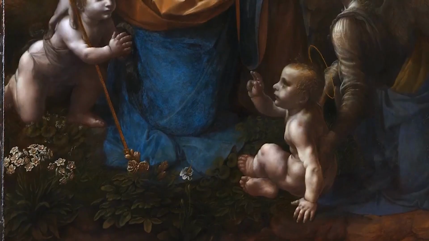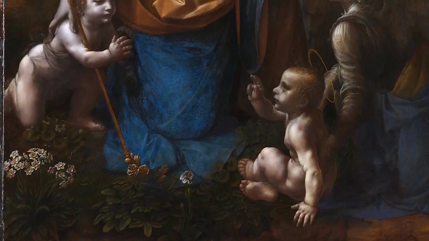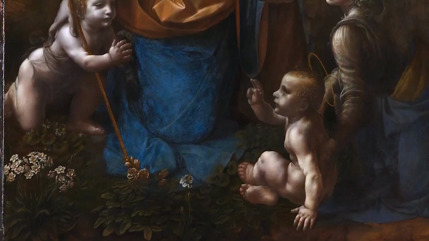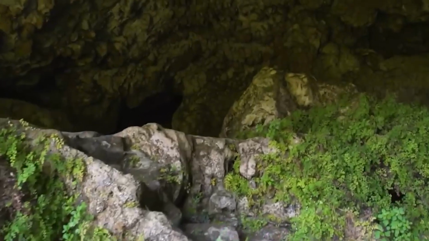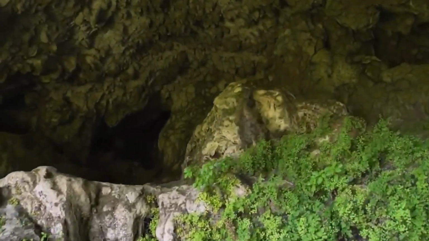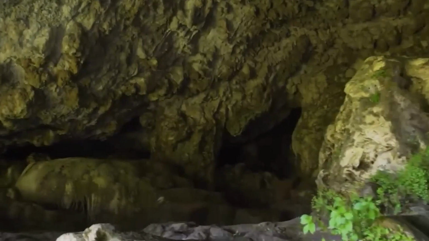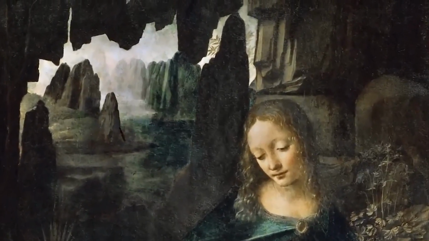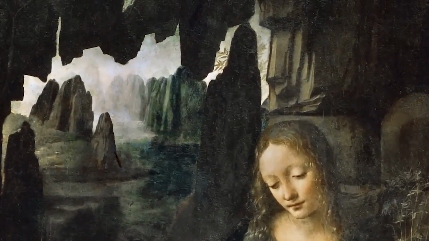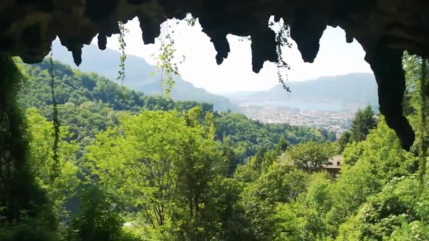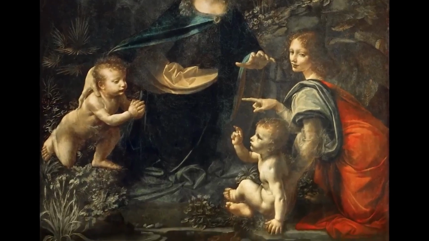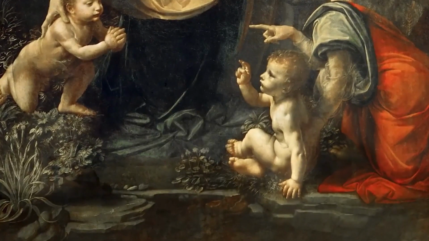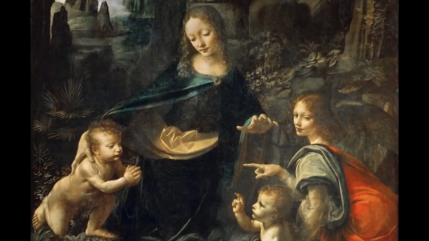Set amidst this intimate gathering is a mystical landscape with meandering rivers and peculiar rock formations reminiscent of northeastern Italy's Dolomite Mountains. One of the revolutionary aspects of The Virgin of the Rocks is Leonardo's abandonment of halos, traditionally used to signify divinity. Instead, he confers this divine aura by depicting ideal beauty and grace. Though devoid of halos, the figures are clearly not ordinary. They radiate an ethereal beauty that elevates them to a divine status.